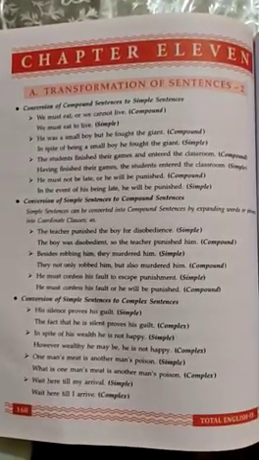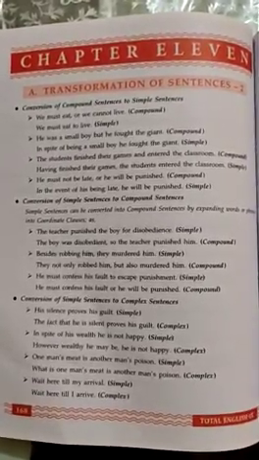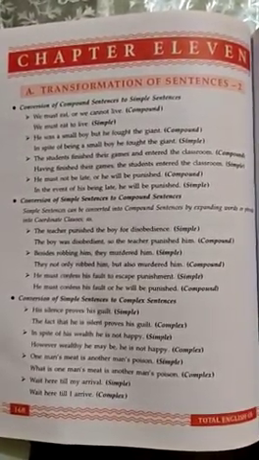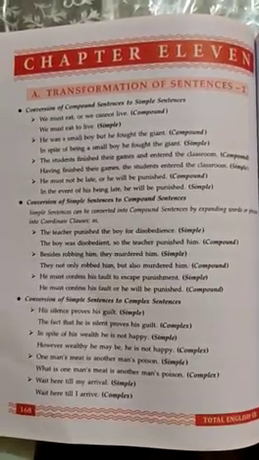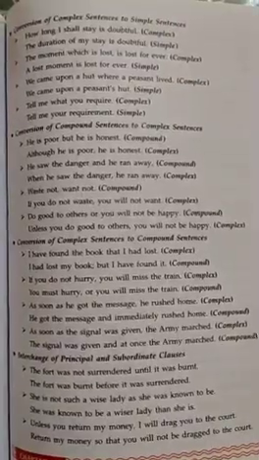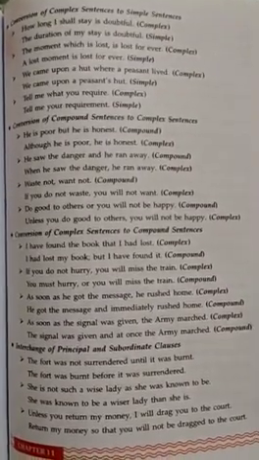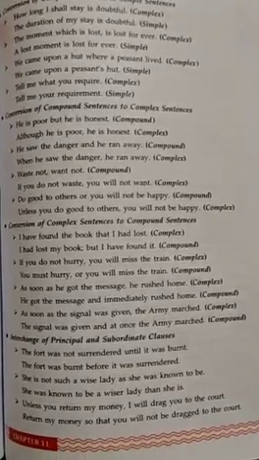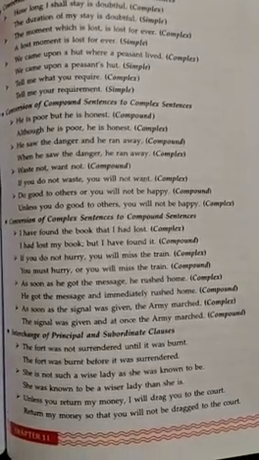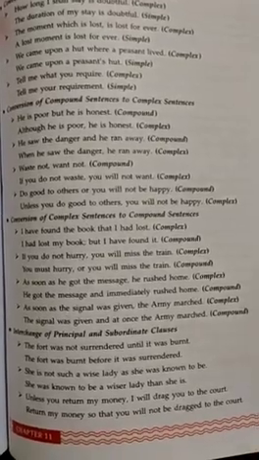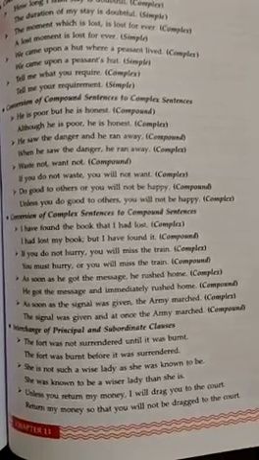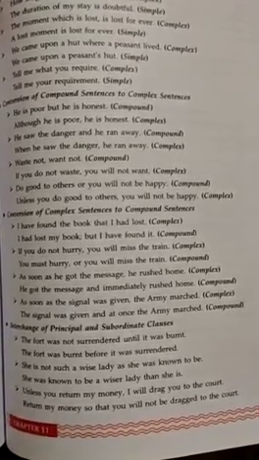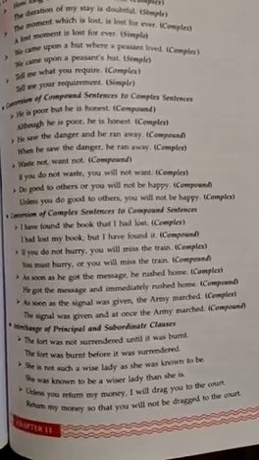In spite of his wealth, he is not happy. However wealthy he may be, he is not happy. Okay, so conversion of complex sentences to simple sentences. In the same manner as we have studied conversion of simple sentences to complex sentences, this is again the opposite of the first one. The same method can be followed.